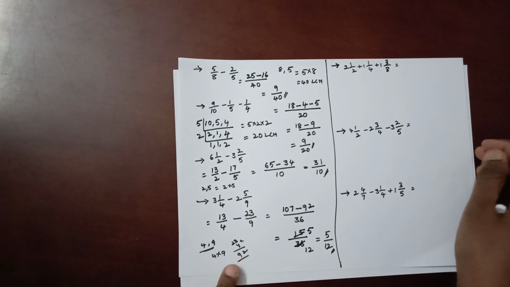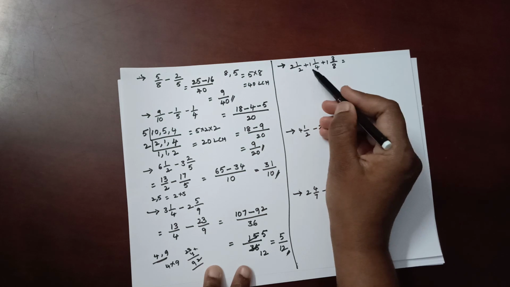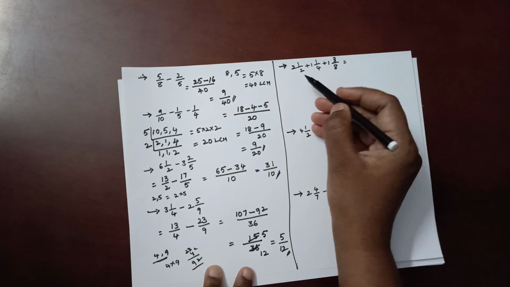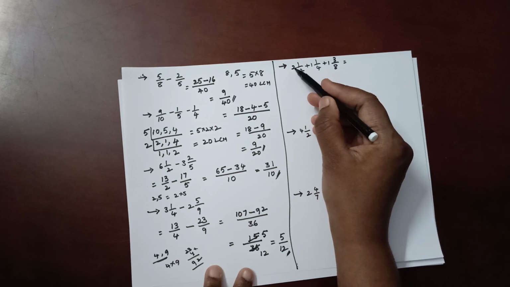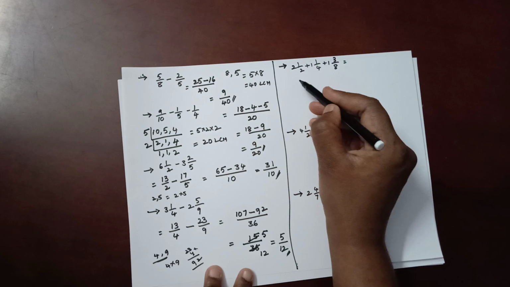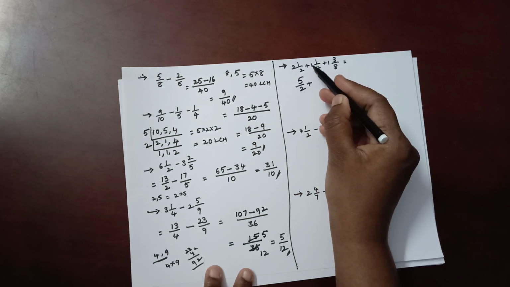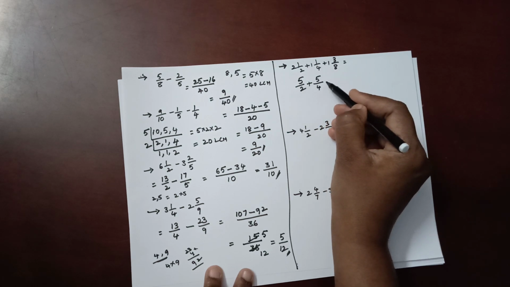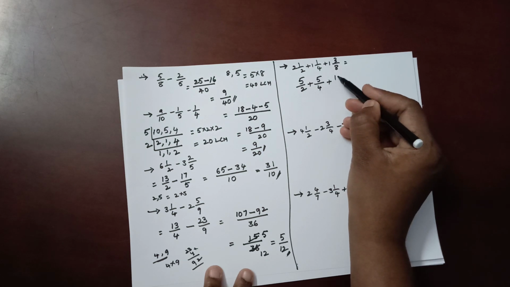So here, coming to this problem, 3 mixed fractions are given and you should add all the 3. So first convert the mixed fractions to fractions. 2 twos are 4, 4 plus 1, 5 by 2, plus 4 ones are 4, 4 plus 1, 5 by 4, plus 8 ones are 8, 8 plus 3, 11 by 8.